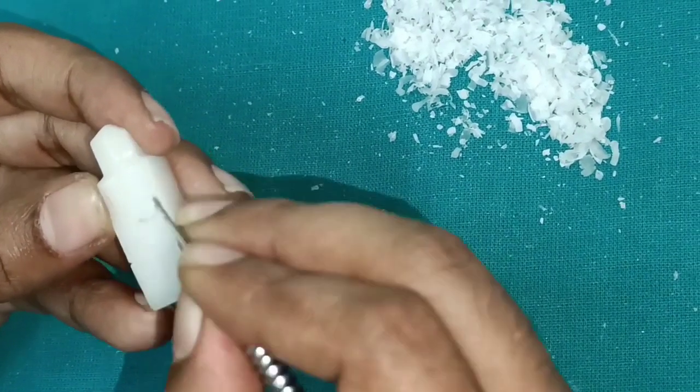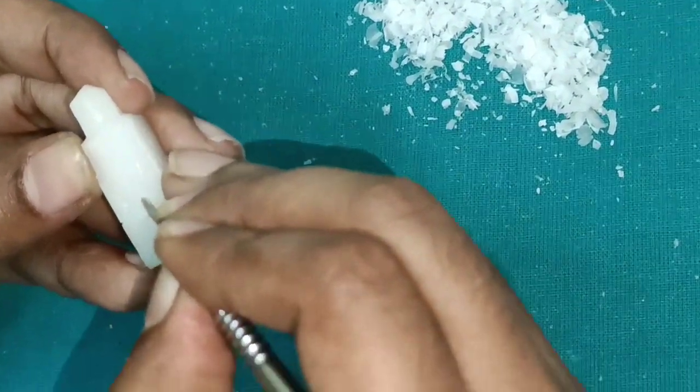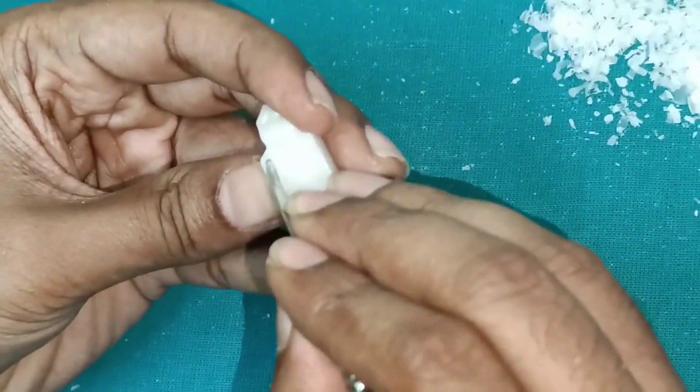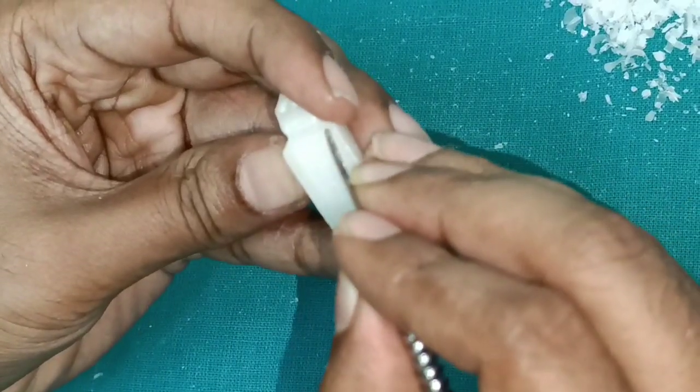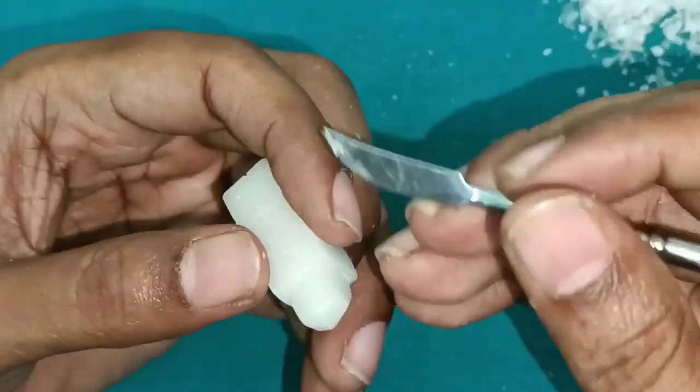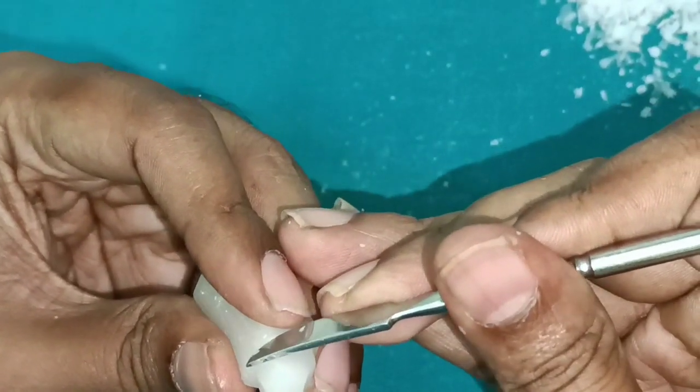Draw one imaginary line, the shape of a cone. And remove the wax till you reach the outline.